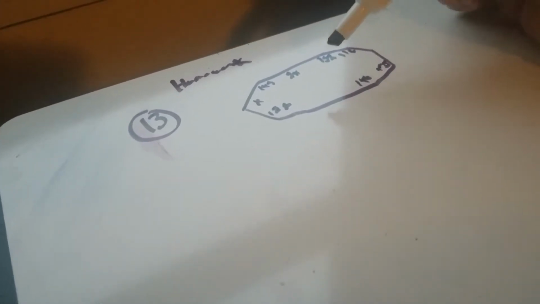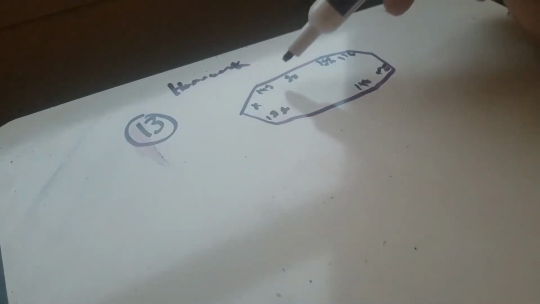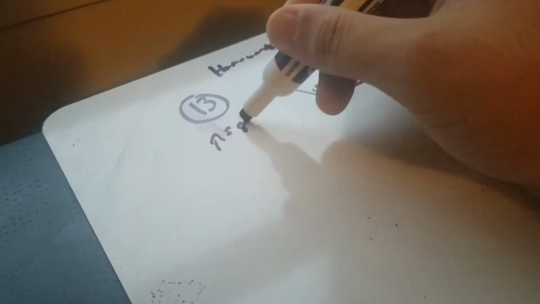Okay, number 13. So I'm going to start writing down all the numbers that are in the angles here. Well, actually, before I do that, I'm going to find how many sides there are. Now, how many sides there are equals how many angles there are. So there's 1, 2, 3, 4, 5, 6, 7, 8 sides. So my n equals 8.